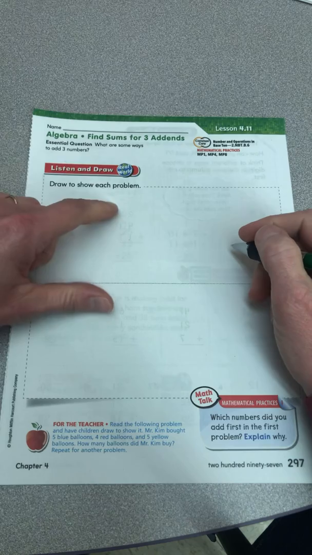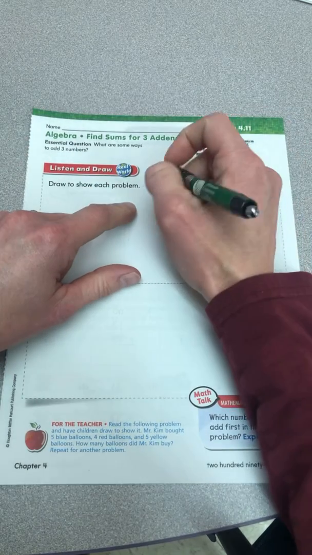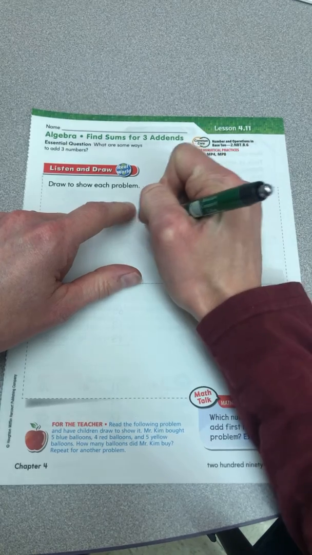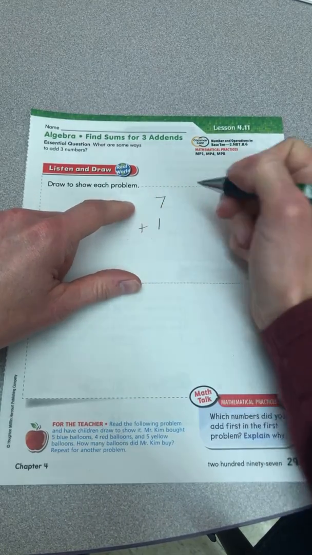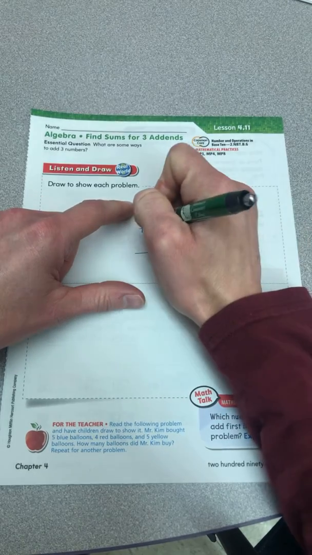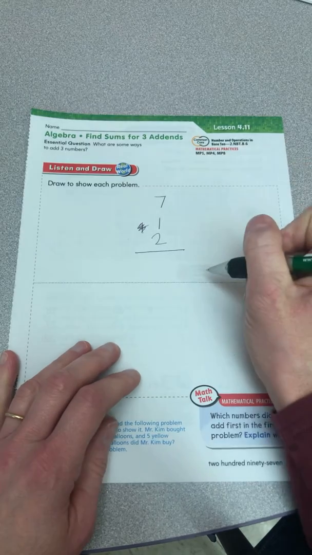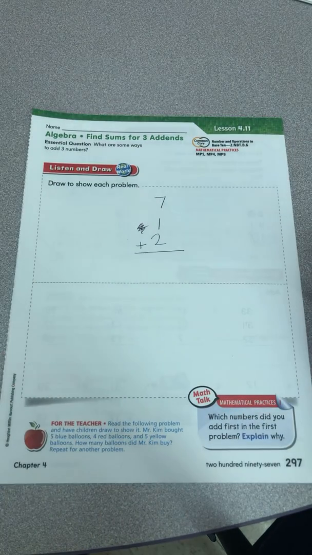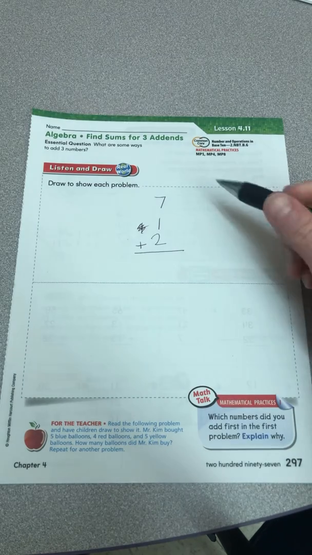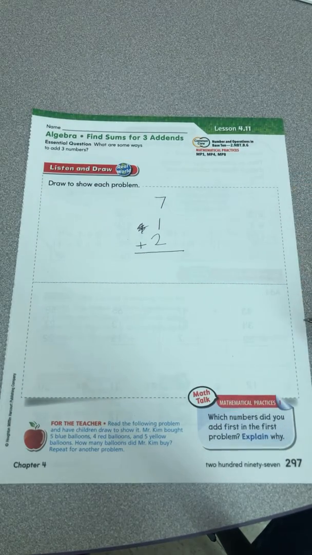We're not going to draw, we're going to write a problem. We're going to add 7 plus 1 plus 2. Sorry, I'm used to adding two numbers, so I put my addition sign in the wrong spot. We always want to put our plus sign by the bottom addend. So if we look at 7, 1, and 2, we need to add all three numbers together.